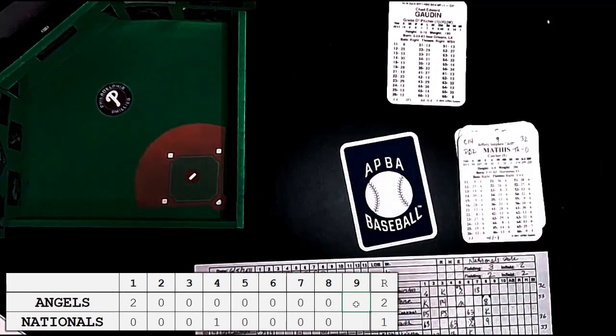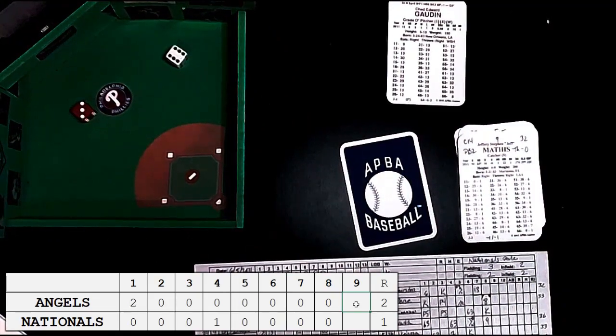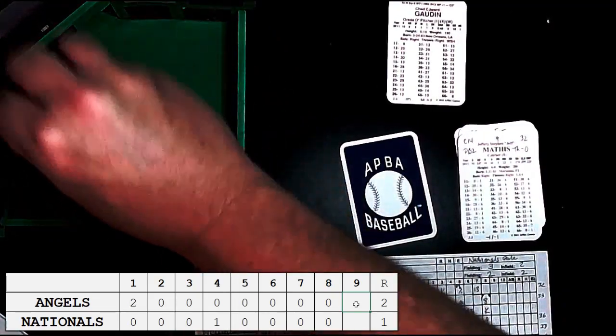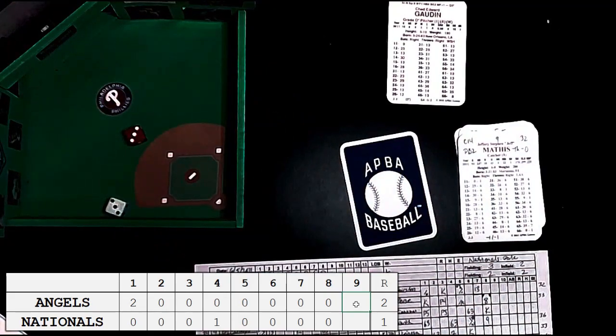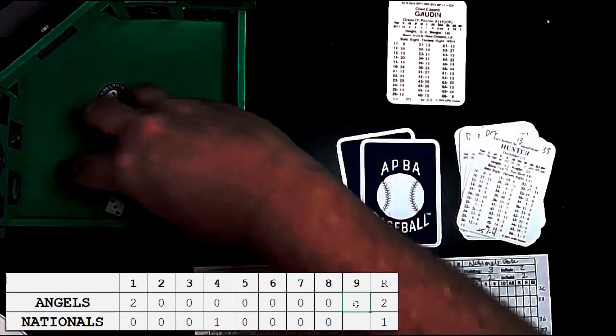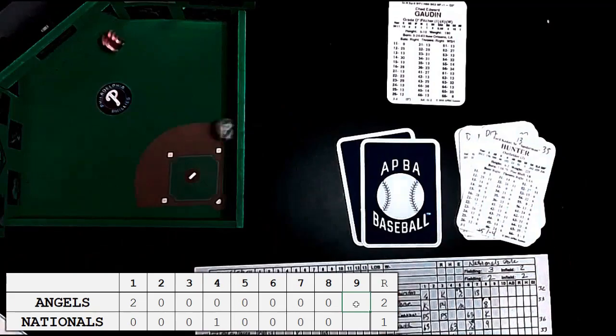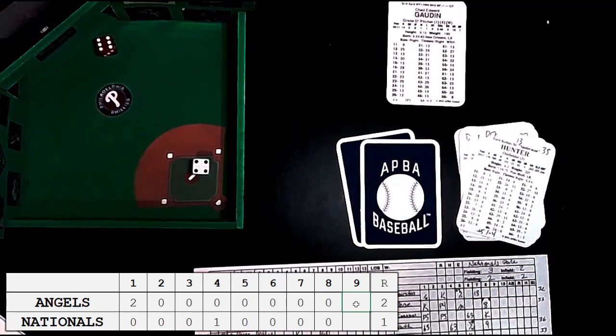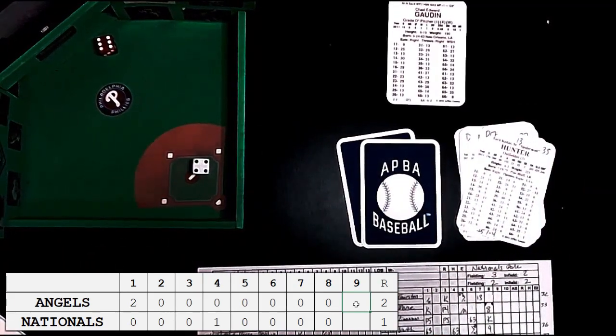Jeff Mathis up. Nursing a 2-1 lead. 36, that's another 33. Second base. He's an 8, right? Yeah, Espinosa, that's 33. So that's going to be another pop fly to second. 2 down. Hunter. 64 strikes him out. That'll retire the side.